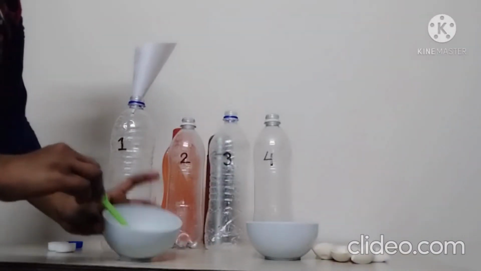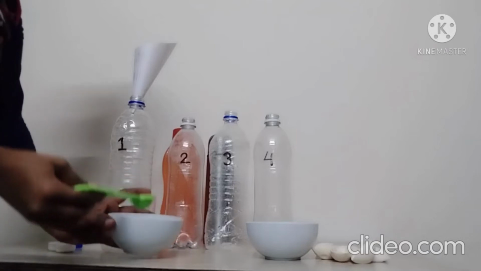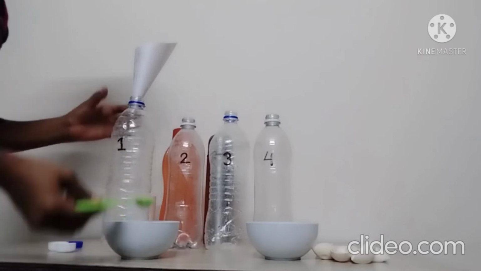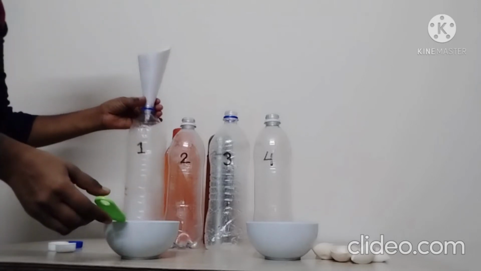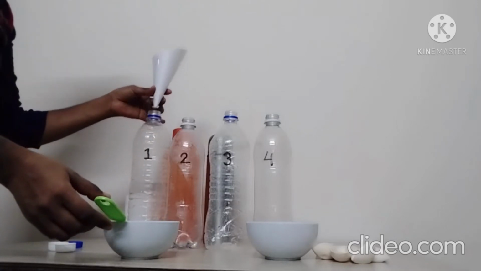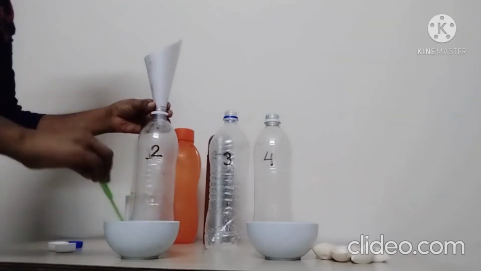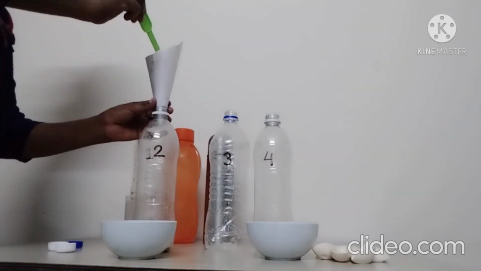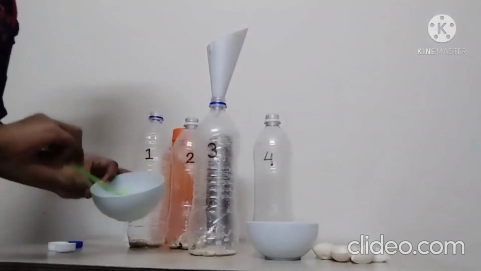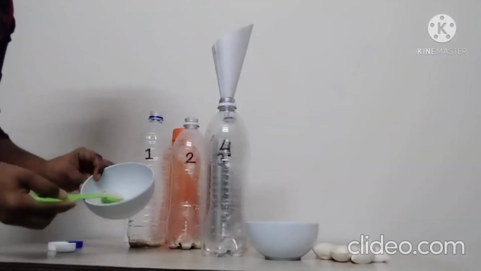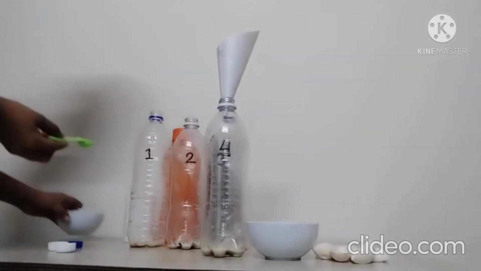First we are going to add 1 teaspoon of yeast in each bottle using a funnel, so that it does not spill outside the bottle. To do this experiment, I have made a funnel using paper. You can also do the same in case you do not have any funnel with you. Also, the yeast which I am using here is dry yeast, which one can easily get from the grocery shop.